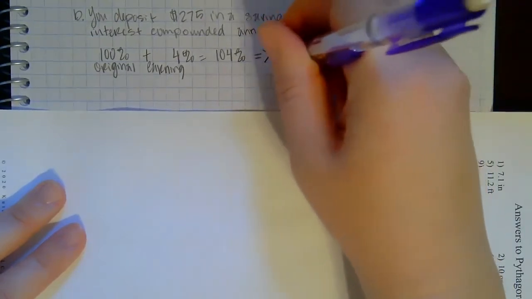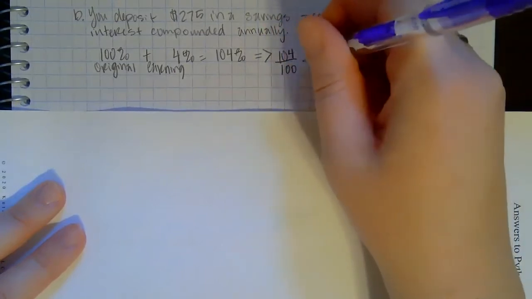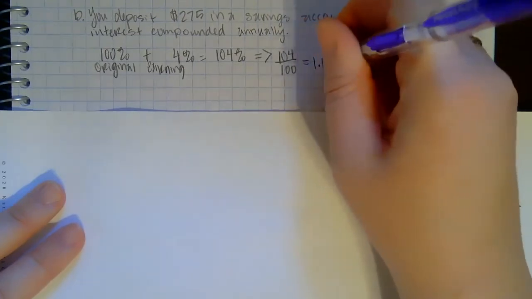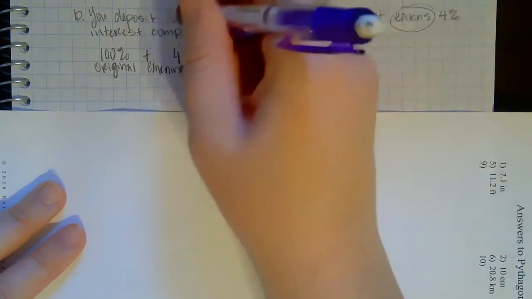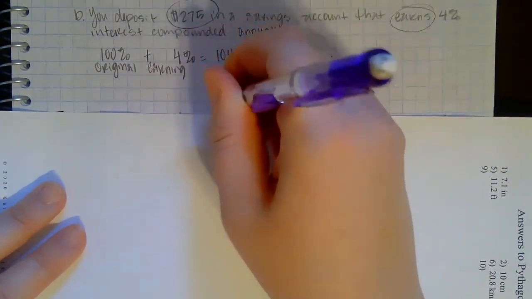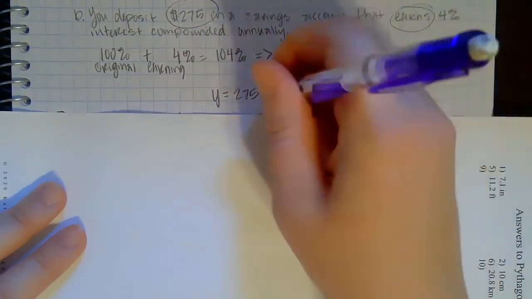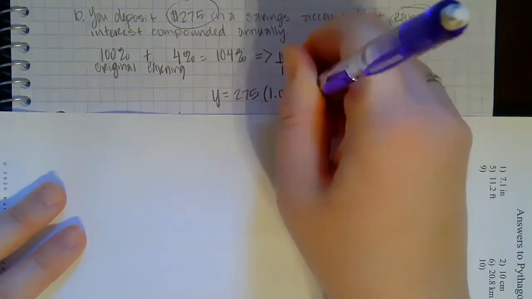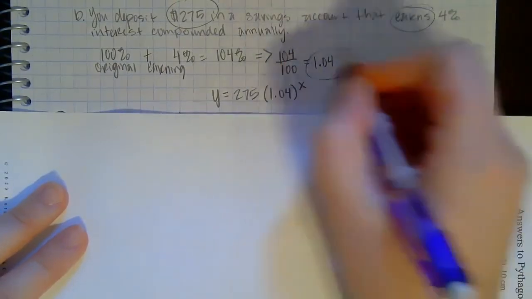So remember, 104% means 104 out of 100. Okay? And 104 divided by 100 is 1.04. Since this is what I deposit, this is my A value. If I want to write the equation, again, you don't have to, but it's nice practice. I can write y equals my initial value, 275, and then my b value, 1.04 to the x. It's good practice, but technically this right here is my answer.